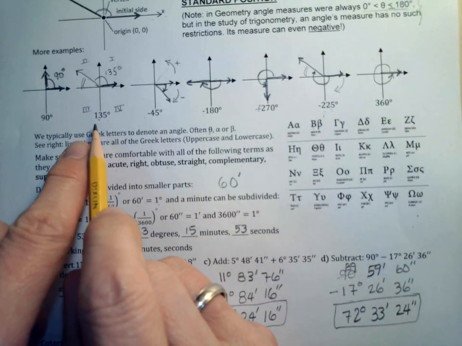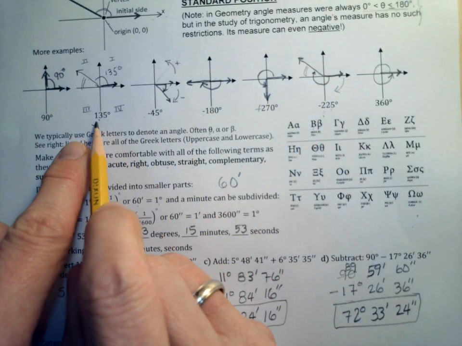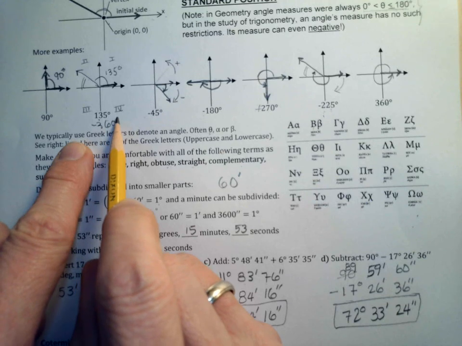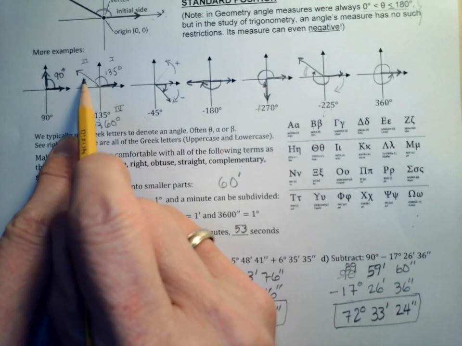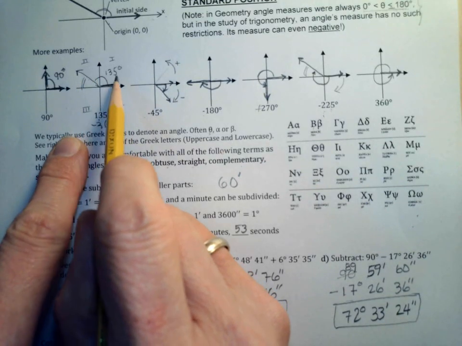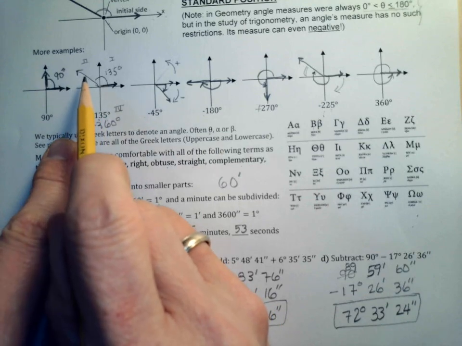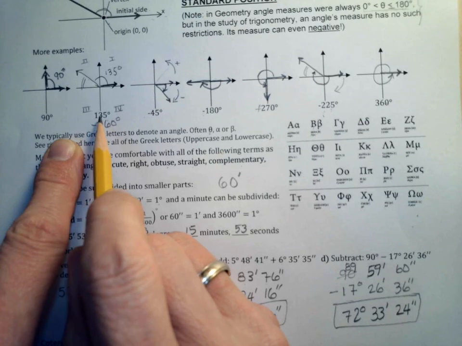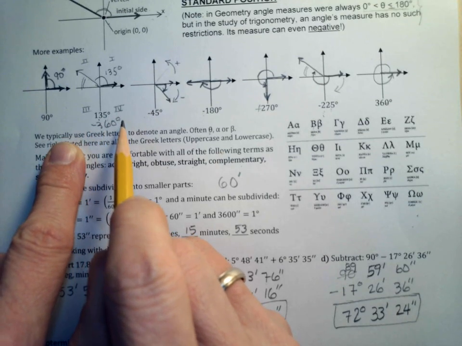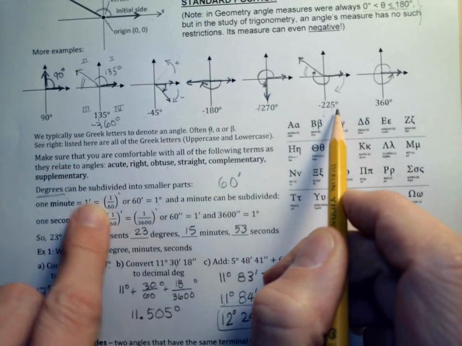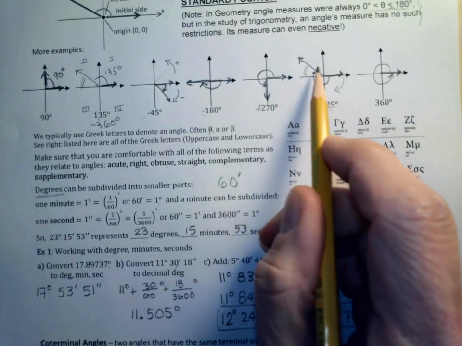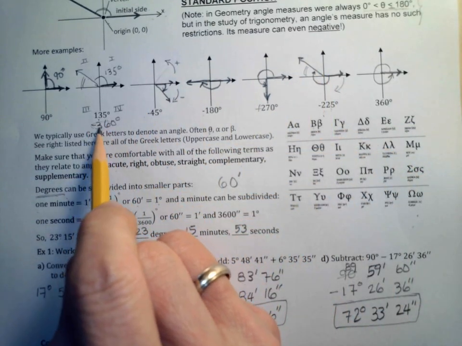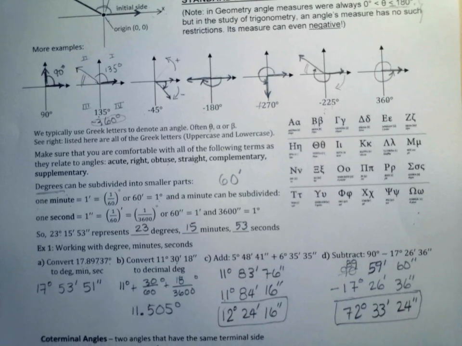If I took 135 and subtracted 360 degrees, I would go back here and I would get negative 225. If I subtract 135 minus 360, I get negative 225.